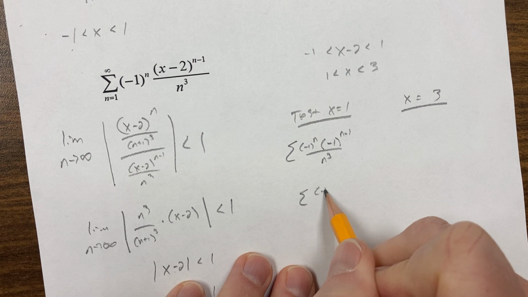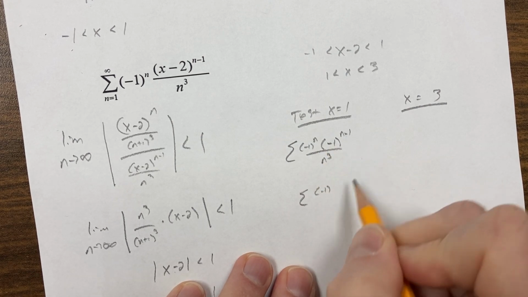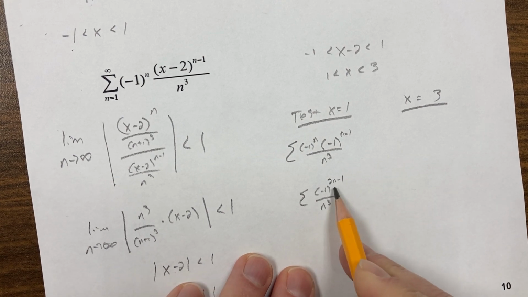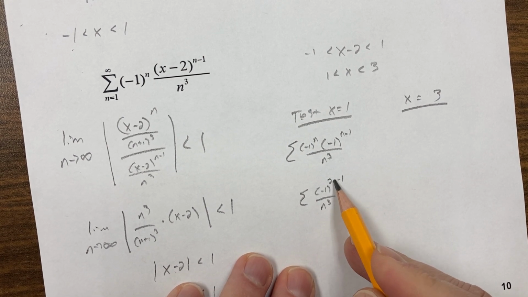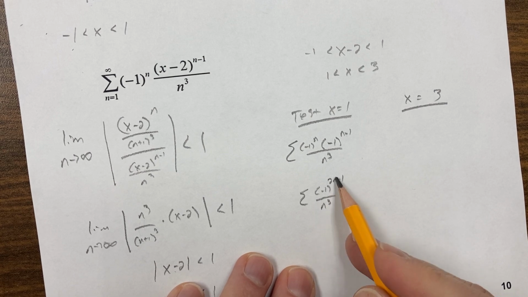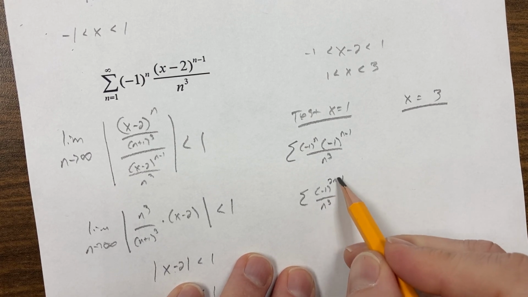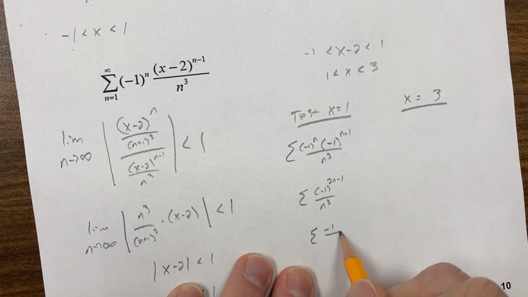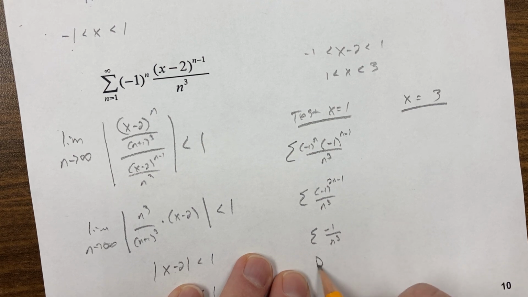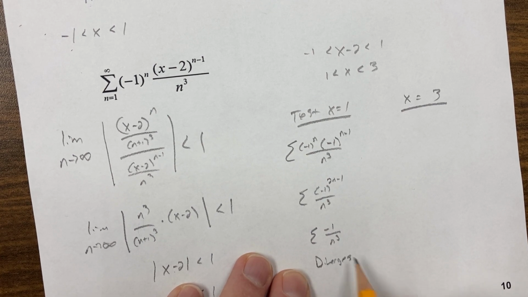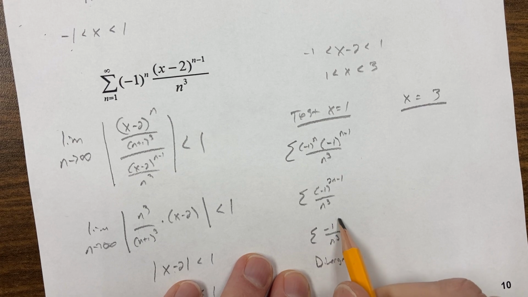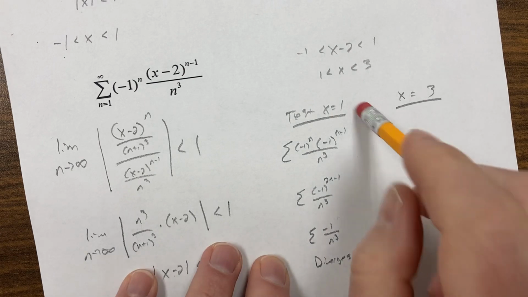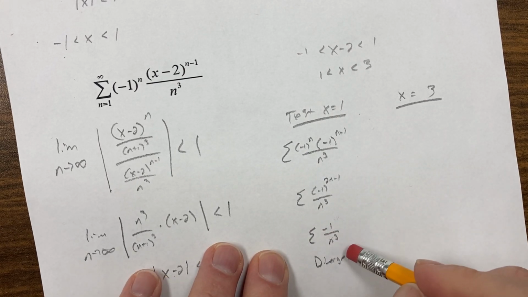So this is -1 to the n plus n minus 1. That's 2n minus 1 over n cubed. Now the curious thing happens: when I put 1 in, I get 1. When I put 2 in, I get 3. When I put 3 in, I get 5. Every time I put an n in, I'm getting an odd number, which means that this is going to be -1 over n cubed, and that diverges. That's not an alternating series. It's not -1 to the n, which would go positive, negative. This is always negative. It's just simply the -1 of that.